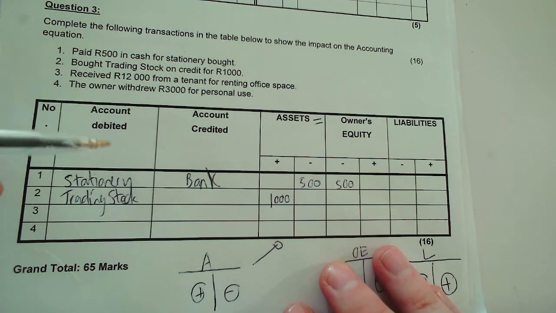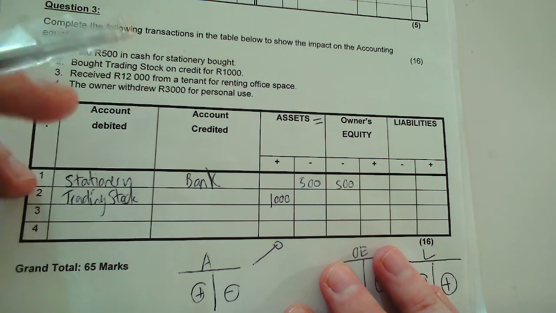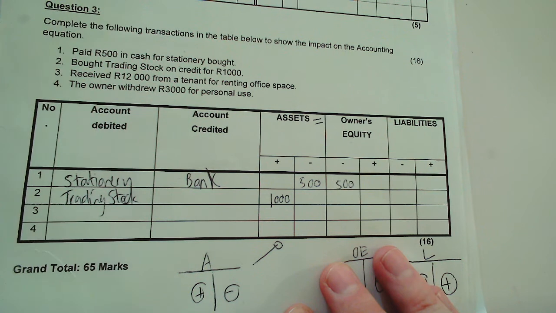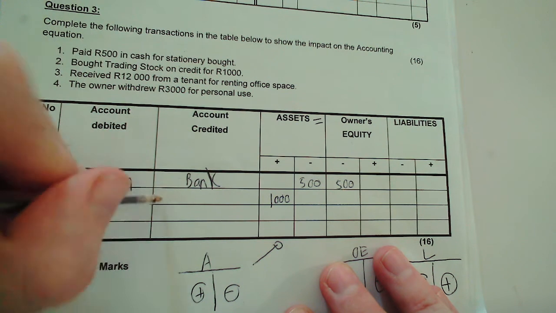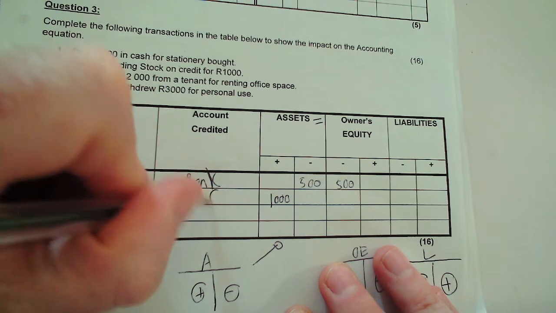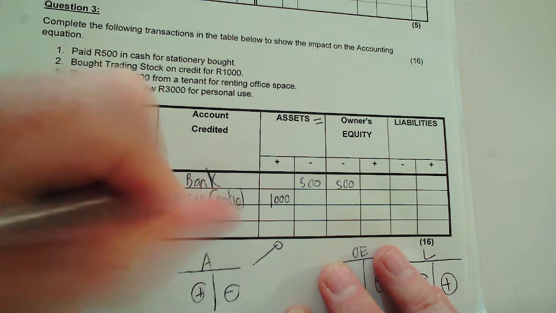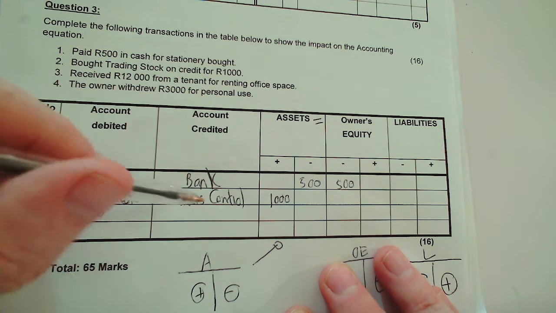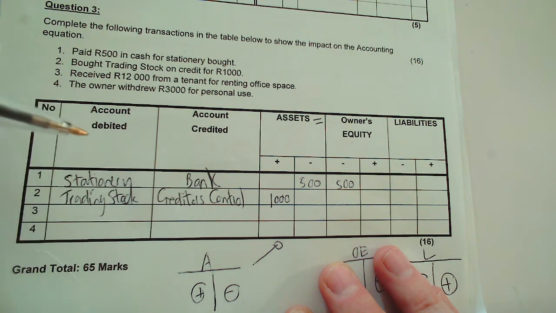Right, so that was trading stock. The next one that I'm going to look at is that I bought it on credit. If I buy something on credit, I have to write creditors control as the other account. Remember, there's only 2 options. I already wrote it on the one side, so the other account must be on the credit side.